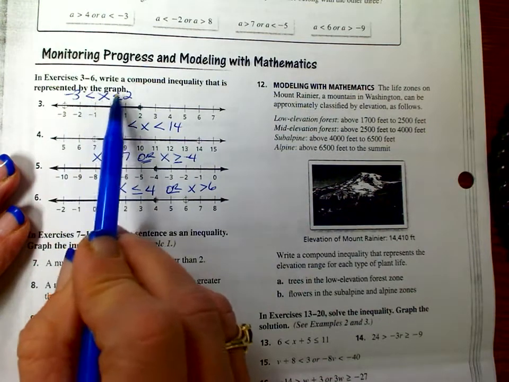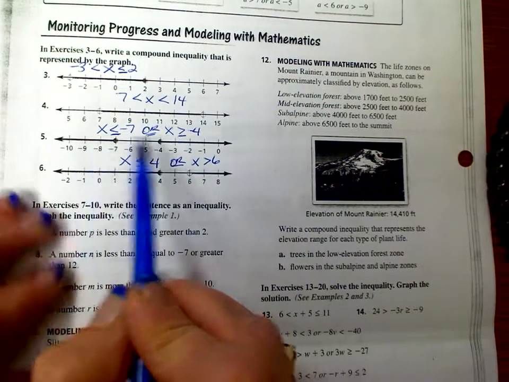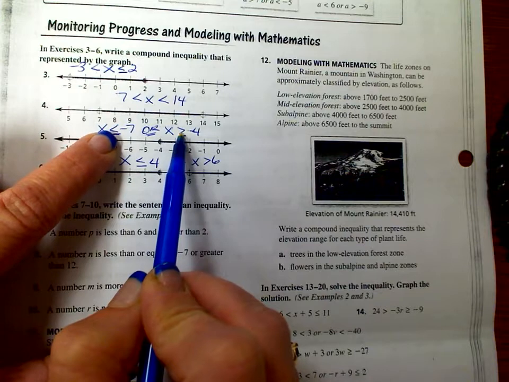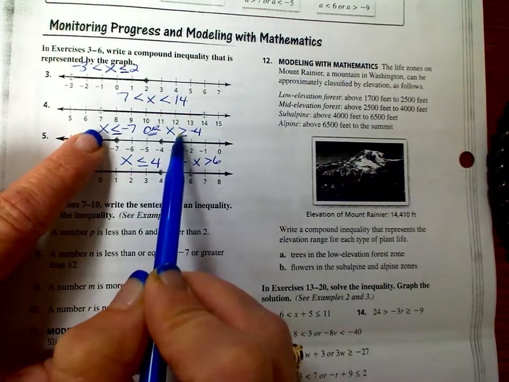And when you write an and statement, both your arrows should be saying the same thing, going the same direction. Or statements, if you have your variable on the left, then your inequality signs should be facing in opposite directions.